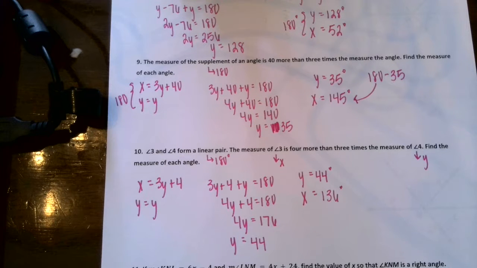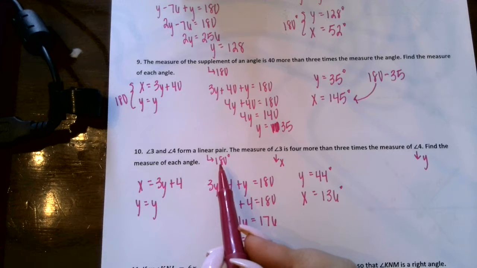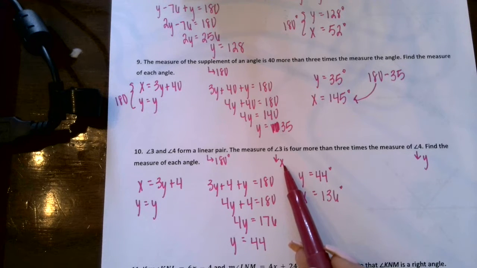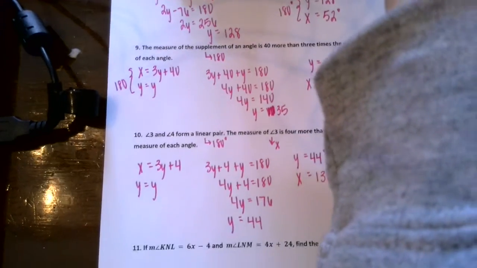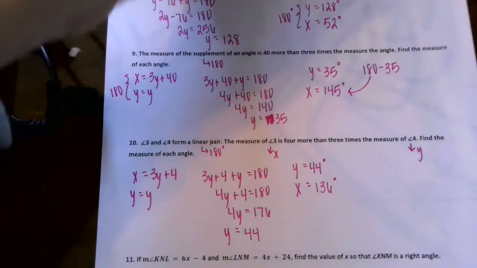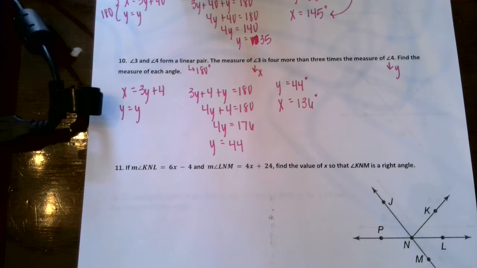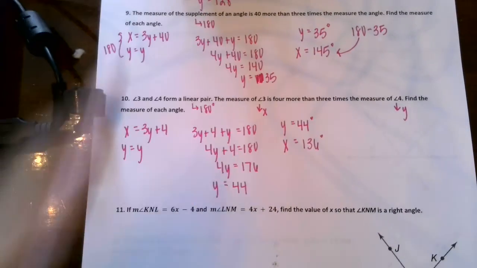And then for number 10, same idea. A linear pair is going to be 180 degrees. So 4 more than 3 times my angle. I called my angles X and Y. So again, 3 times means multiply, and 4 more means add. So once I get my angle of 44, I can subtract that from 180. I'm just pausing for a second if you need to check anything.